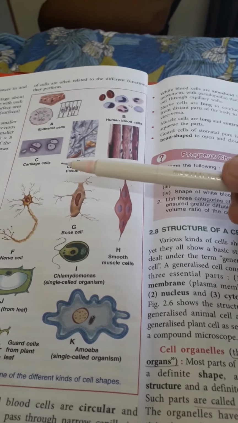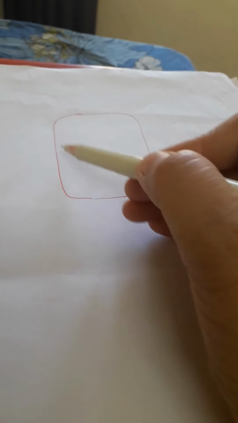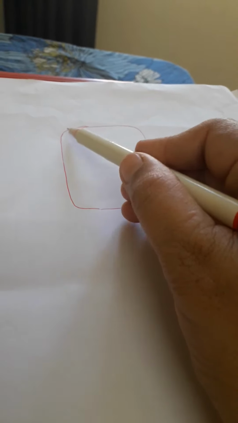Means all the cells have a covering. Here I will draw and you can draw along with me if you want. The structure is of extreme importance because it will come in your exams either to draw or they may be asking you some diagram based questions. Suppose this is an animal cell. So all the cells have a covering.